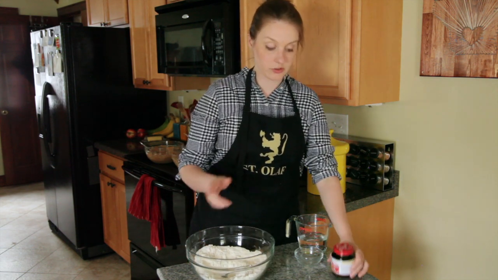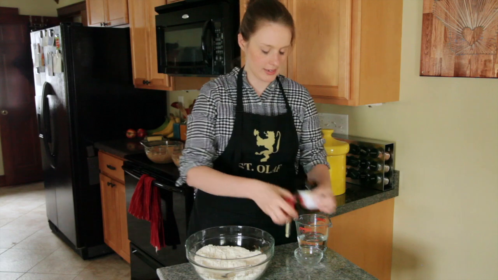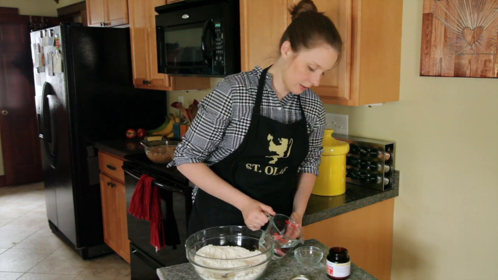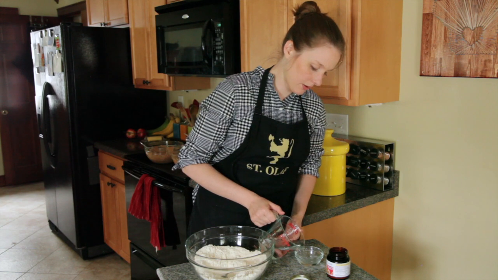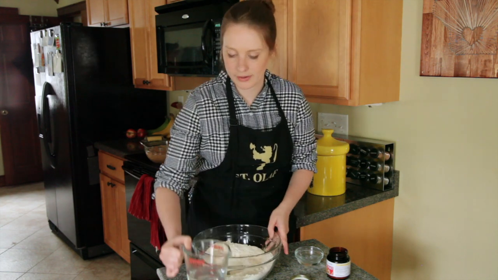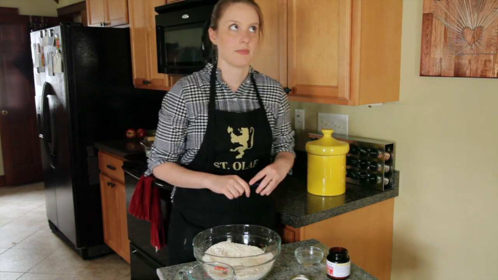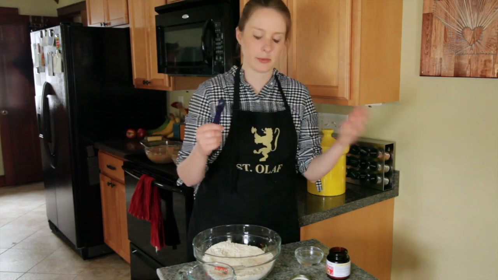And so in order to get my yeast to be awake and happy, I need to wake them up. So I'm going to pour out about a cup of water, and that's the reason the water is warm, is because yeast work faster in warmer environments.